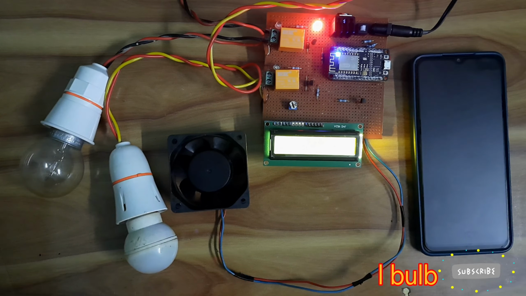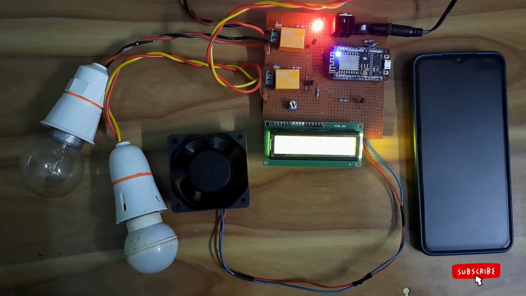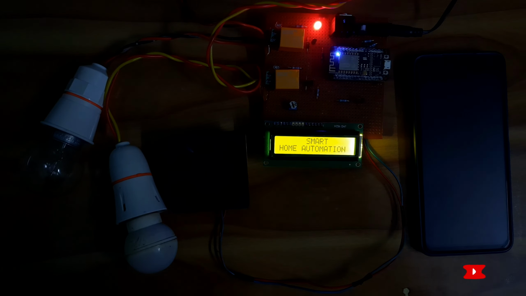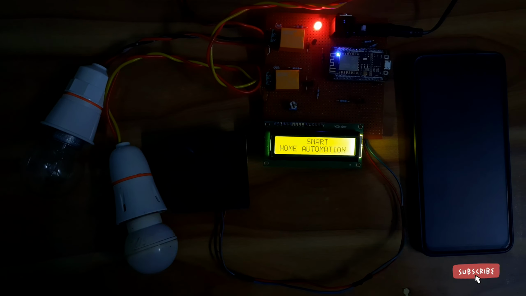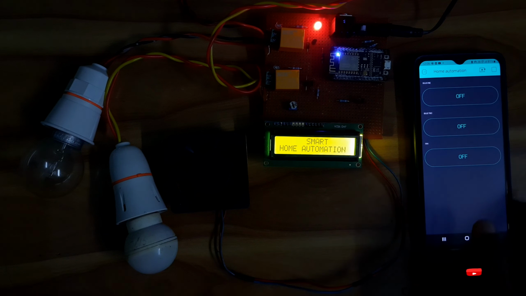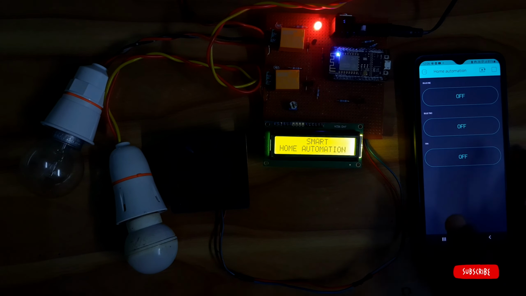Now we will see the working process of the system. After starting the system, you can see that a smart home automation system. Now we will control the lights and fans by using Blynk.